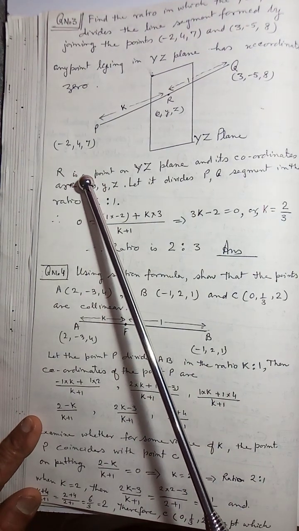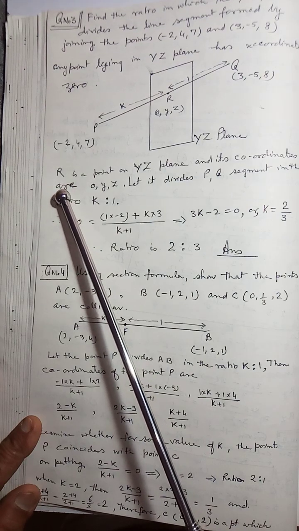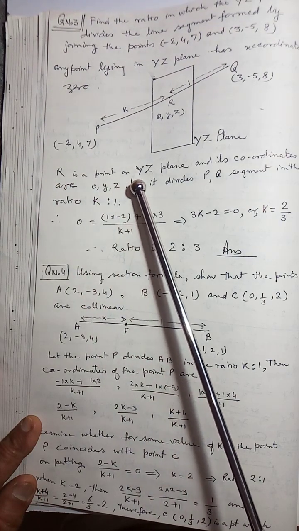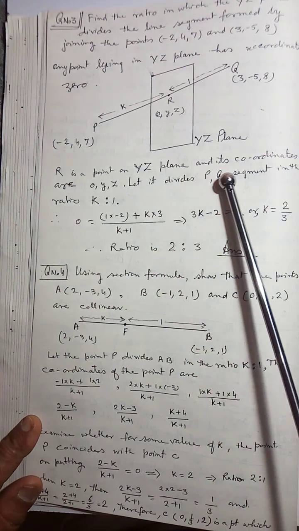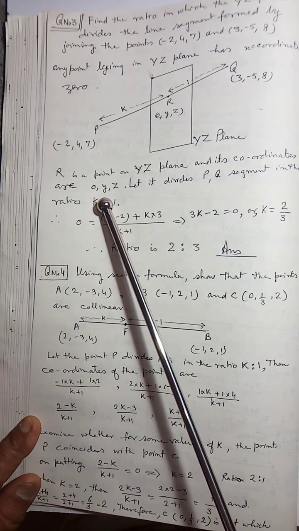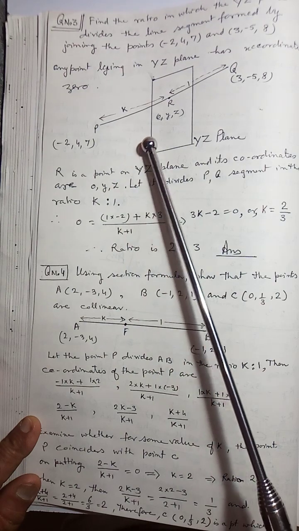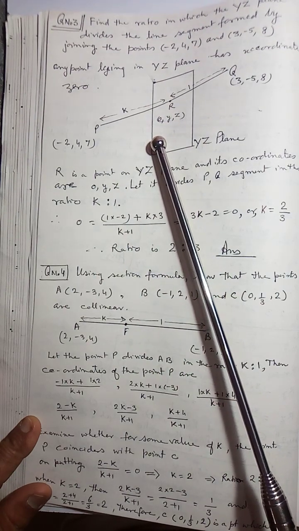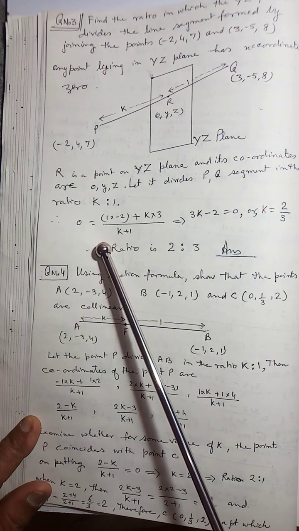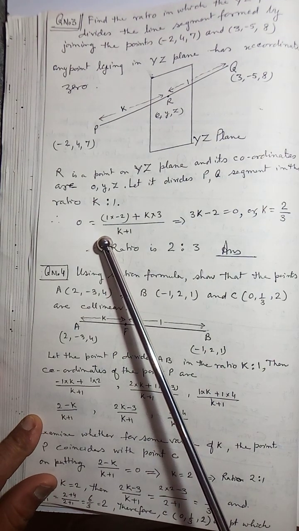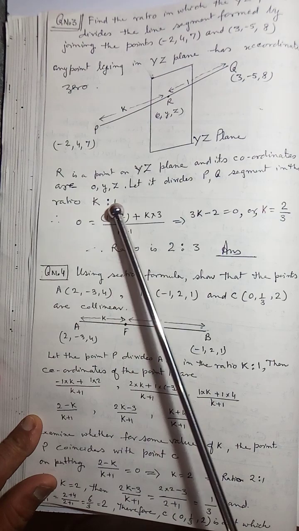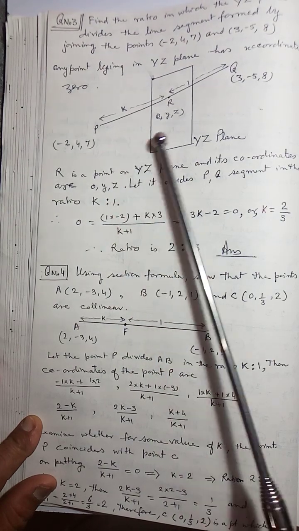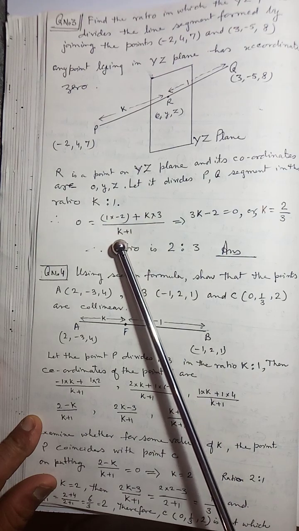So let us find out. R is a point on the YZ plane and its coordinates are (0, y, z). When point R is on the YZ plane, its x coordinate will be 0, so we see in what ratio it divides. Let the ratio in which the YZ plane divides the line segment PQ be k:1.